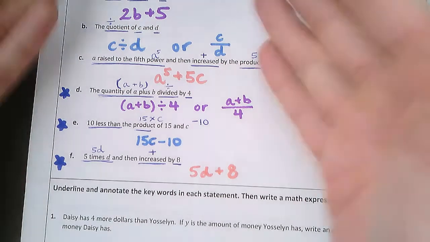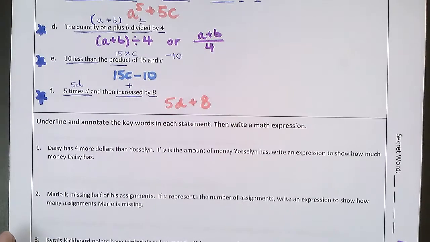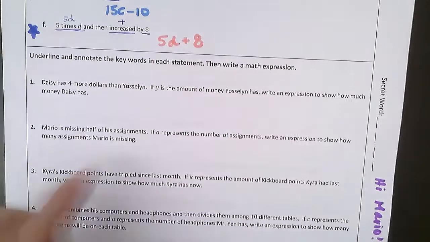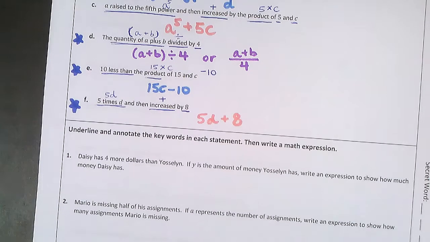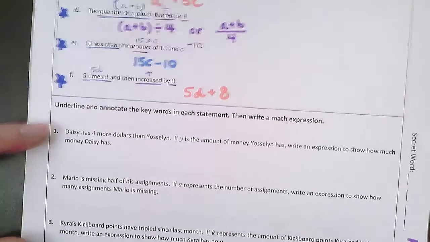Okay, my guess is that you were able to do those 3 pretty well on your own, and now we're going to get it a little more challenging. So we're going to level up. We're going to underline and annotate again, but now instead of just reading statements like this, we're actually going to have situations. Let's take a look. Let's read number 1 together.